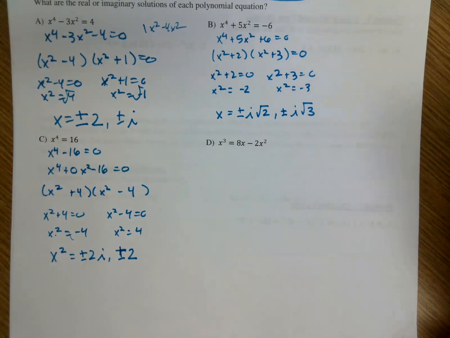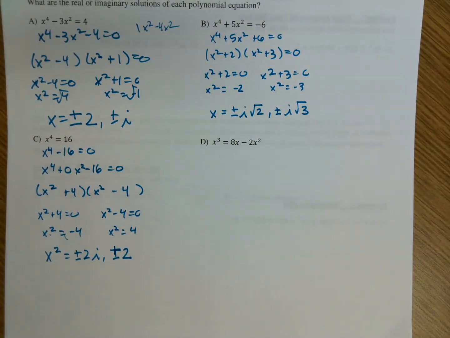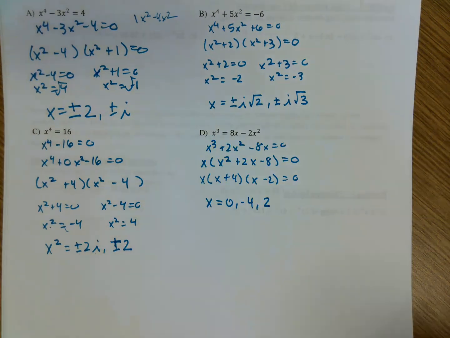Here, I want you to factor however you feel best. You should get 0, negative 4, and 2. Now, this video showed you a lot of different ways that you can factor. And you have multiple different things in your toolbox now that you can use to factor. And have a great day.